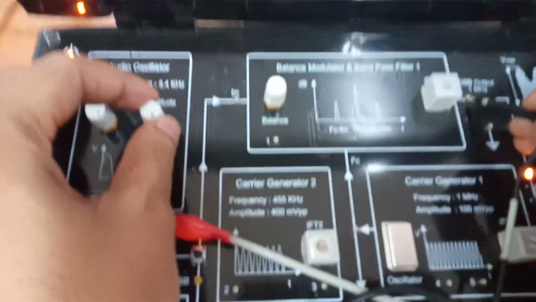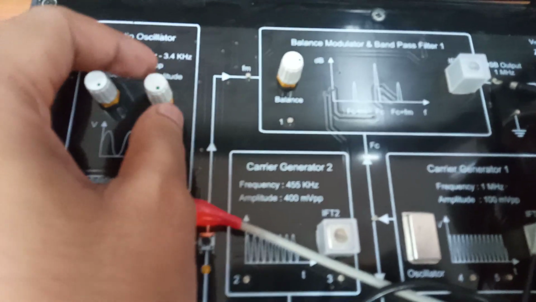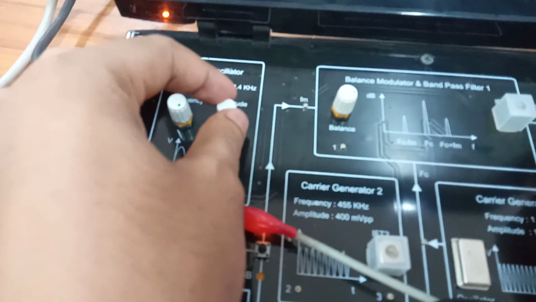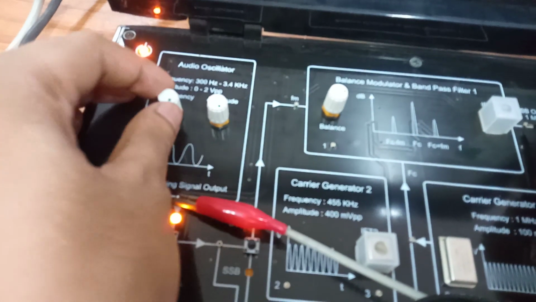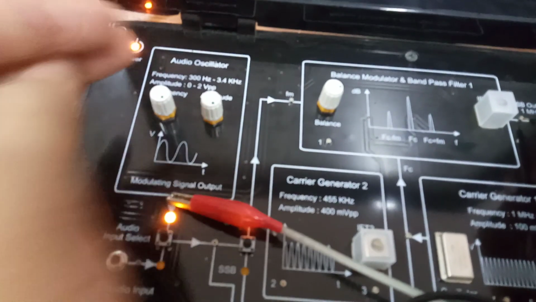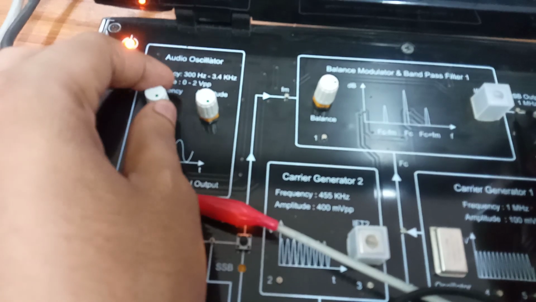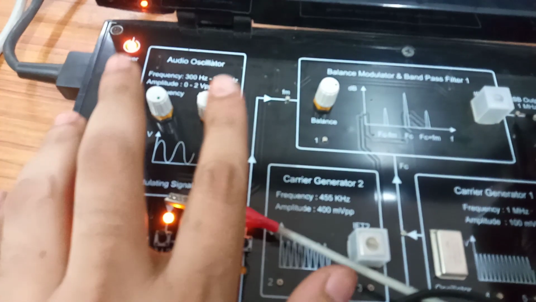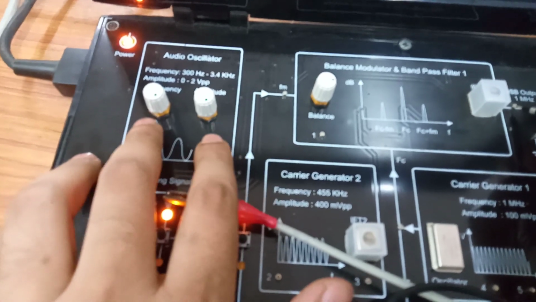If I am changing this amplitude, then you saw the effect, because it is affecting the depth of modulation also, because Vmax and Vmin are changing. If I am changing this frequency, then you saw it clearly that the bands are moving apart and closer. So we have just seen the effect of both knobs, frequency and amplitude.